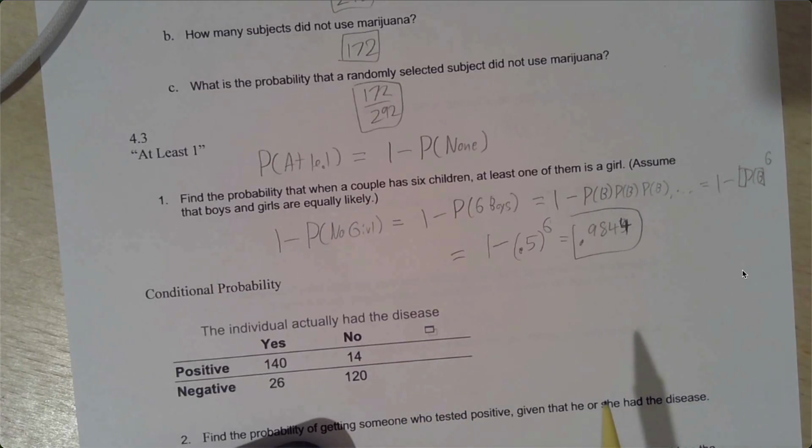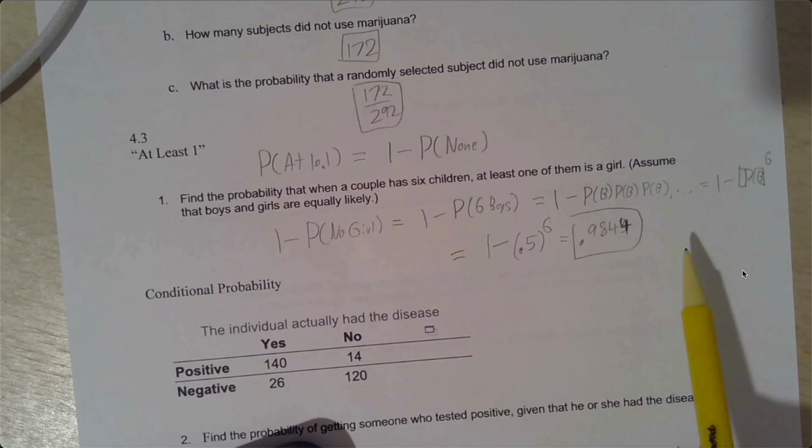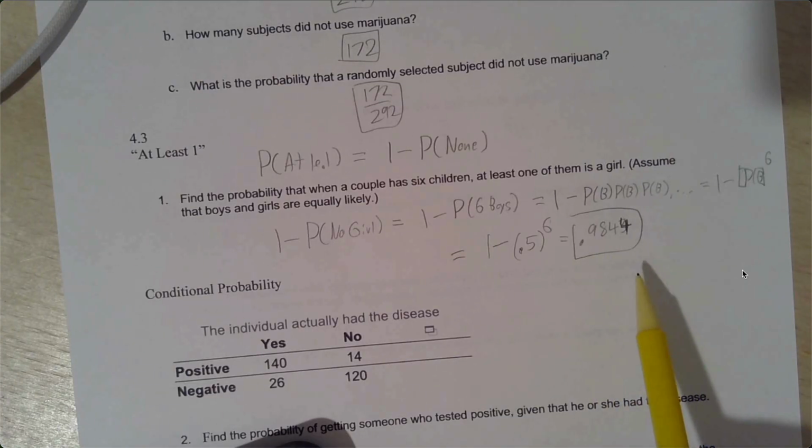So it's pretty likely you would end up with at least 1 girl. And even just saying 1 girl out of 6 has more than one outcome, because it could be the first, second, third, fourth, fifth, or 6th that is a girl. That's still 1 out of 6, but there are 6 different ways that occurs. We'll expand more on that.